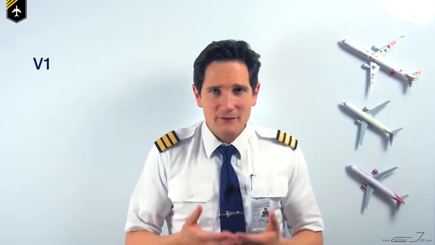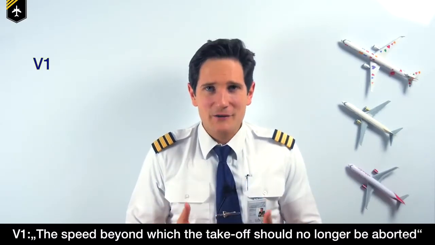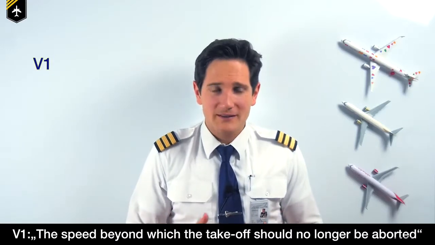Okay, let's look at V1. Imagine yourself in the cockpit of your plane and applying takeoff thrust to your engine, and as you gently accelerate down the runway, you come to a point where you reach V1. So by the book, V1 is defined as the speed beyond which the takeoff should no longer be aborted.